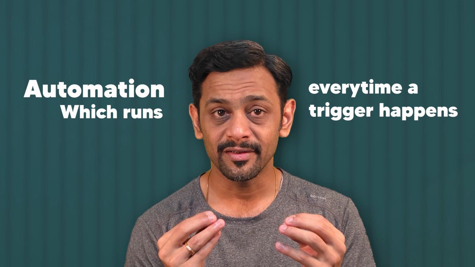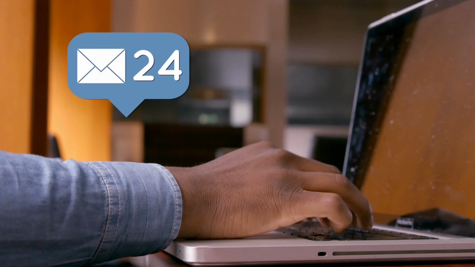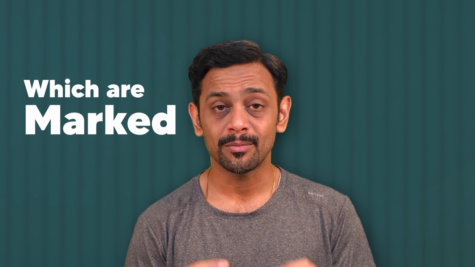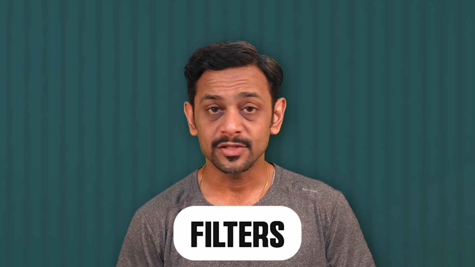So far, we have done automation which runs every time a trigger happens. But here's the thing, not every trigger needs an action. Imagine getting hundreds of emails, but you need to run the automation only for the ones which are marked urgent. Or maybe you have a form where you want to respond back only with specific conditions in it. That's where filters or conditions come in. Instead of processing for every trigger, we can set rules so that only the right data gets through. In today's video, we will explore how to add filters or conditions. Let's get started.